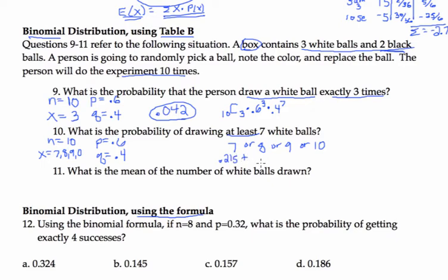When X is 8, when X is 9, when X is 10. Add those together, 0.382 is the probability of drawing at least 7 white balls.